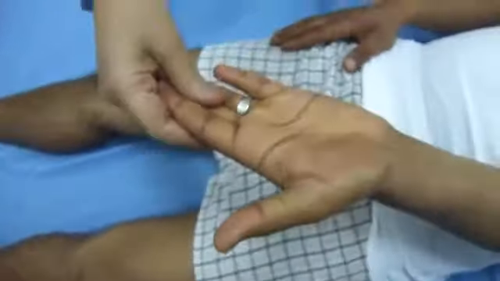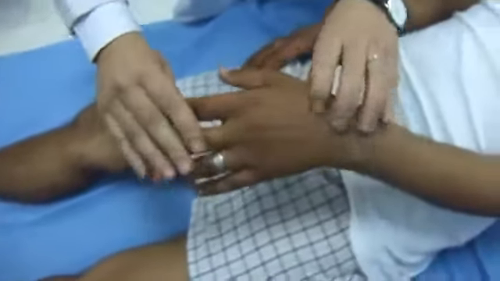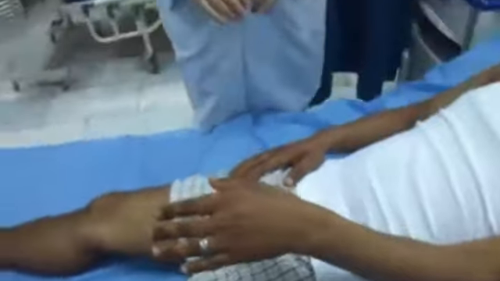And then after that, ask the patient to perform 2 maneuvers for tremor. First of all, I'll check for postural tremor, action tremor, and then for asterixis or flapping tremor.